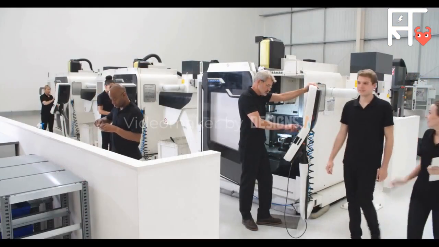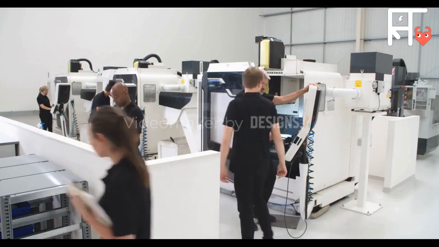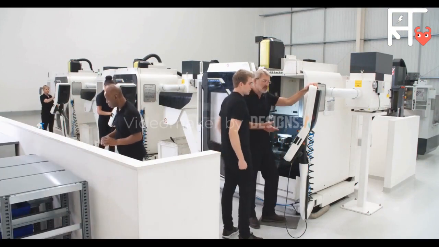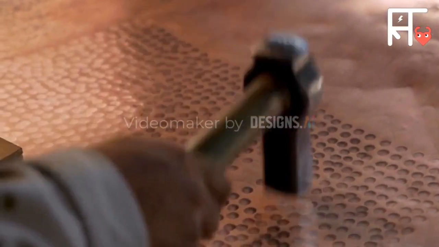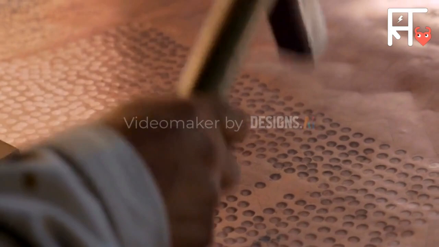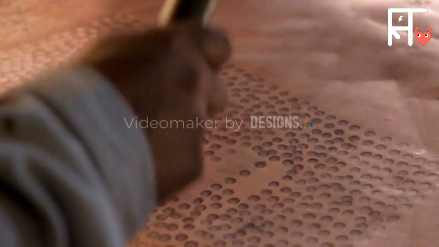CNC machines have several advantages over traditional manual machining methods, including greater precision, improved production speed and efficiency, and reduced labor costs. They can also perform repetitive tasks without human intervention, freeing up operators to perform other tasks.